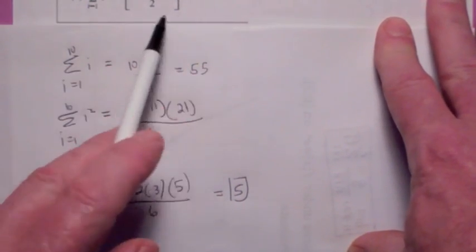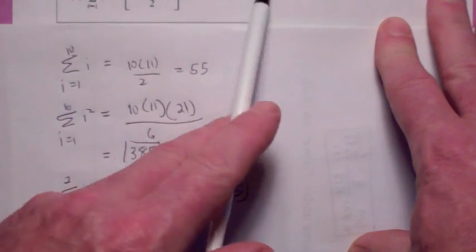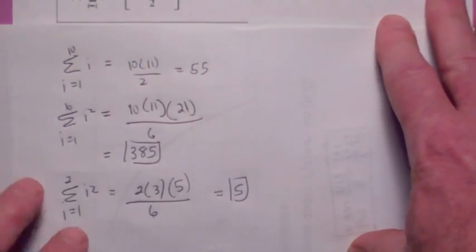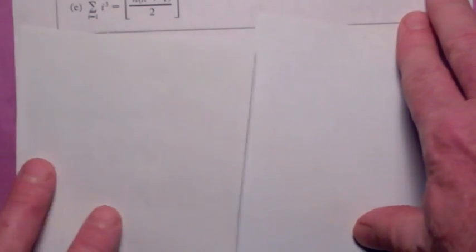Anyway, amazing, isn't it? So these last three formulas you can use. They will come up. But I said in my class I'd probably give you these on a quiz or test, but these will occur. So let's look at some examples of these.